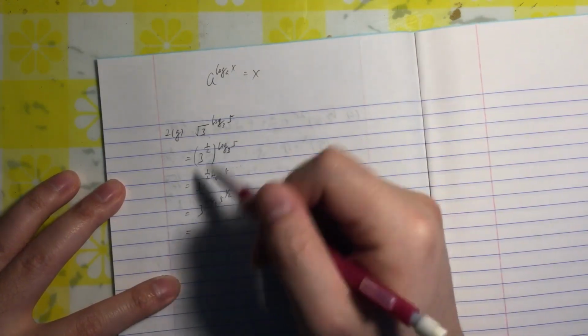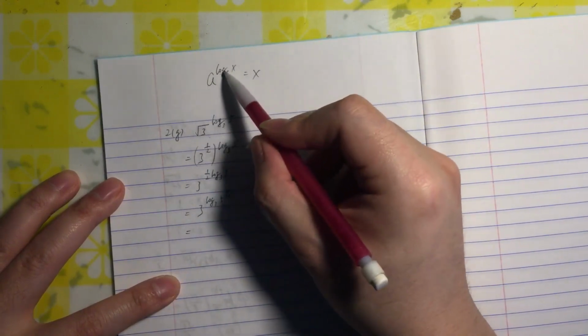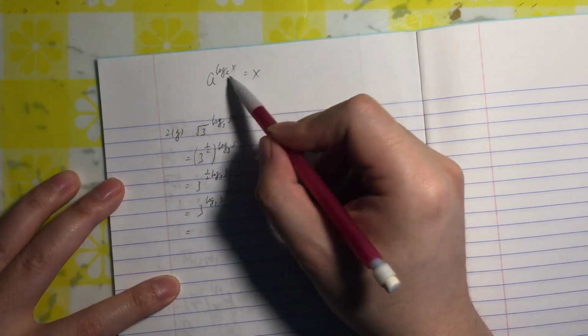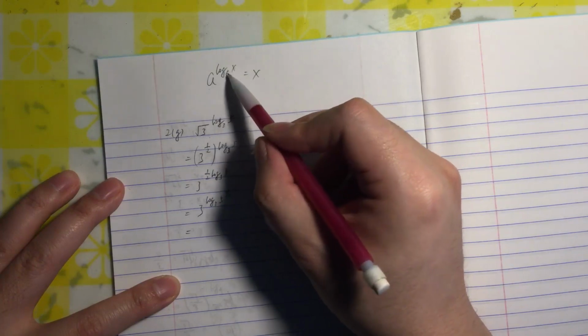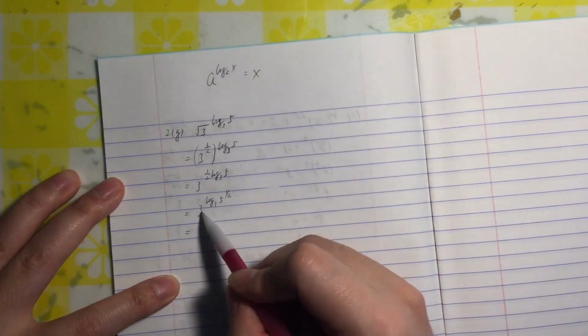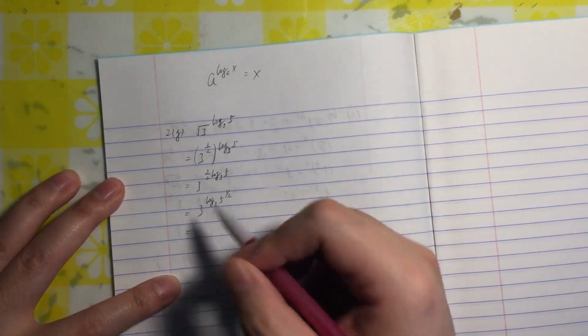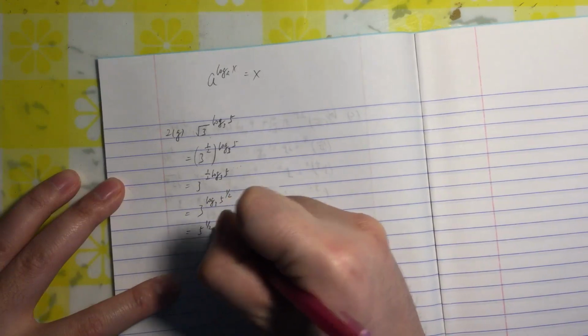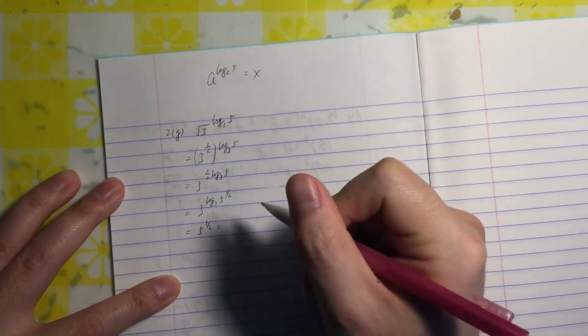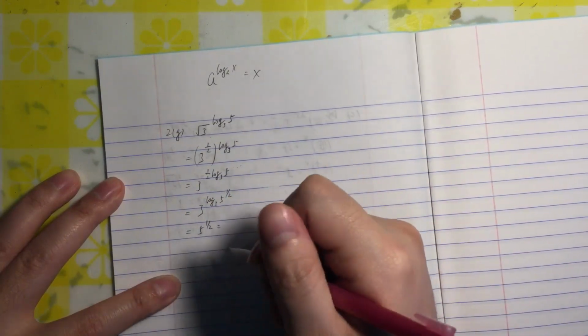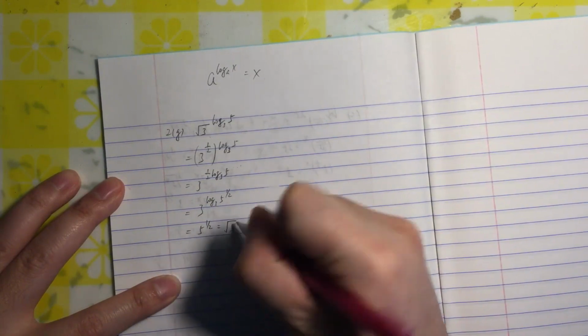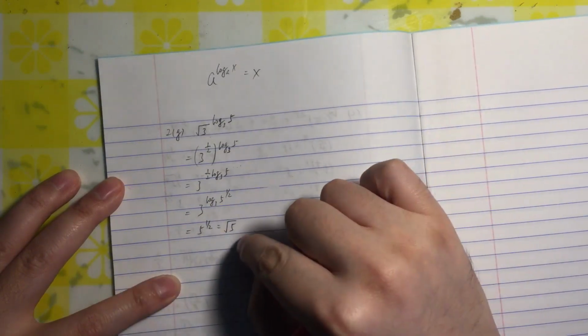Then, using this formula, a to the power of log base a of x equals x. Here, a cancels log base a. Similarly, 3 cancels log base 3. We get 5 to the power of half. We know that 5 to the power of half can be rewritten as square root of 5. That's the answer to this expression.